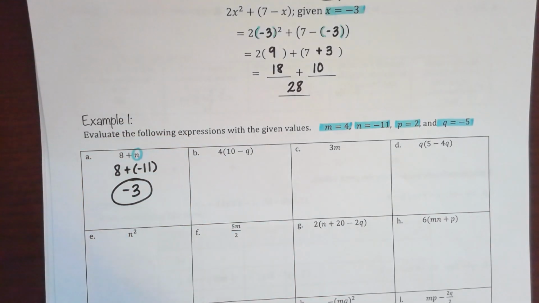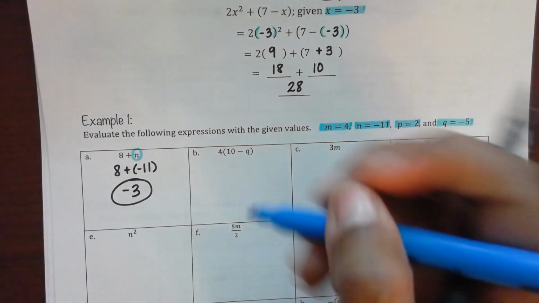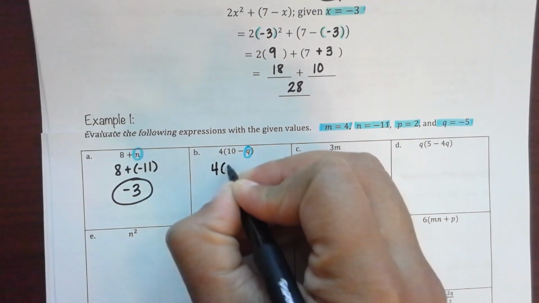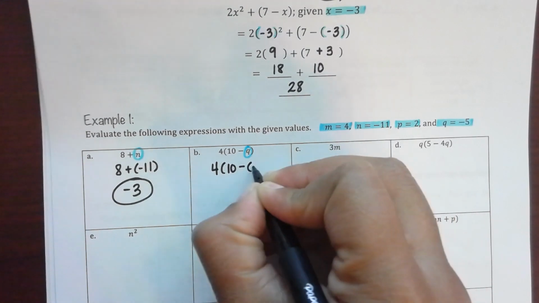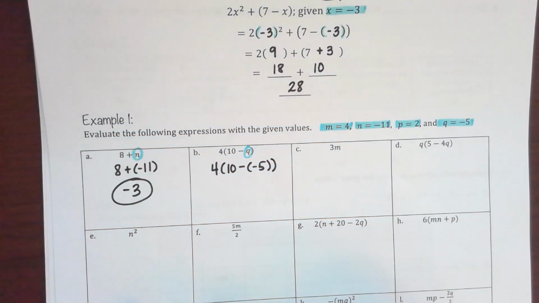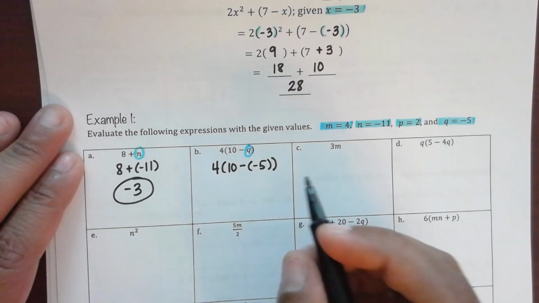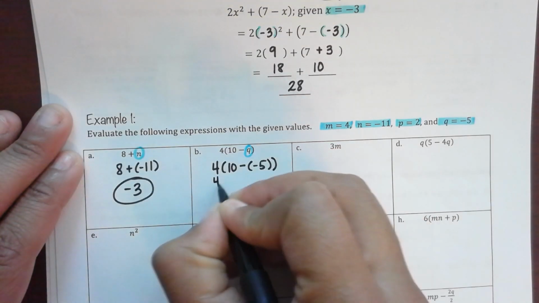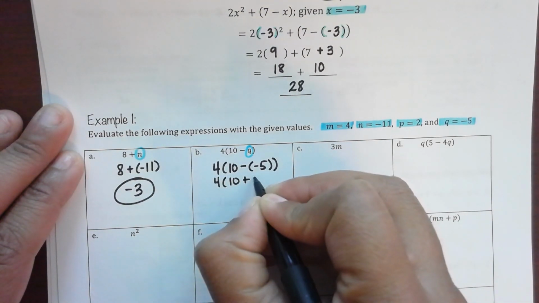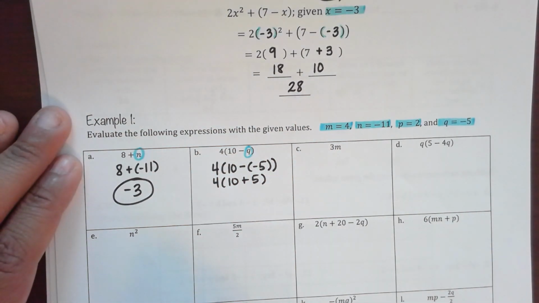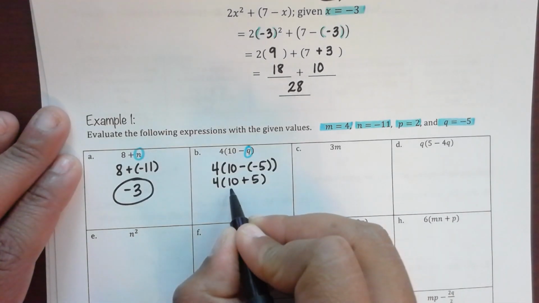Any questions there? Looking at B, I have 4 times 10 minus Q. What variable am I using? So how would I rewrite this? 4 parentheses 10 minus parentheses -5. What needs to happen first? Inside the parentheses, what needs to happen? 10 plus 5, because those double negatives make that a positive. Absolutely. From there, 10 plus 5, so what's being brought down?